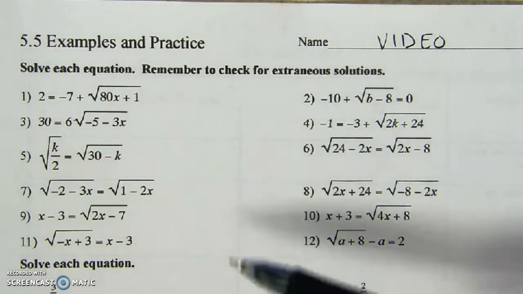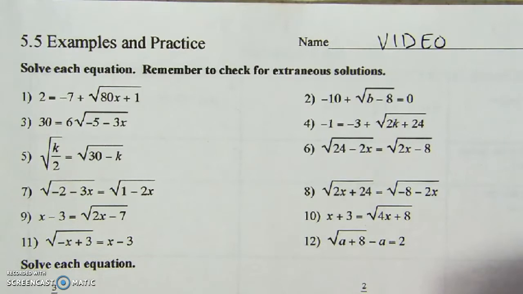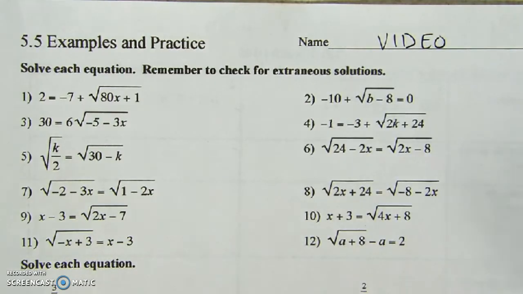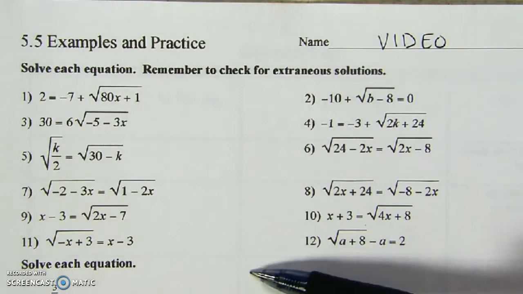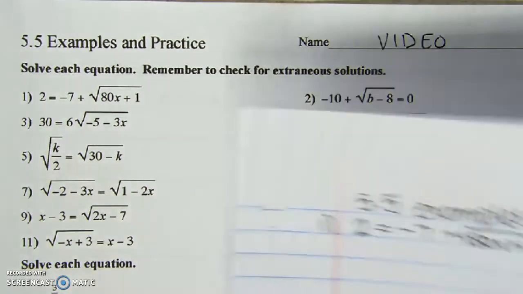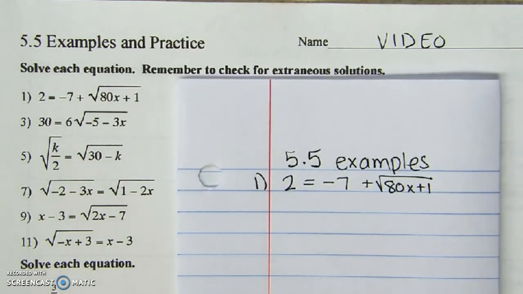I have a quick little video where I'm going to be doing the odds for the examples, and then your homework will be to do the evens on your own. You can see at the bottom of your paper that the answers are provided. Now there's no room to do it on here, so you need to get lined paper, and I'm just going to get going on this example 1.